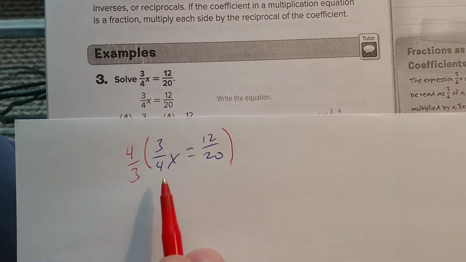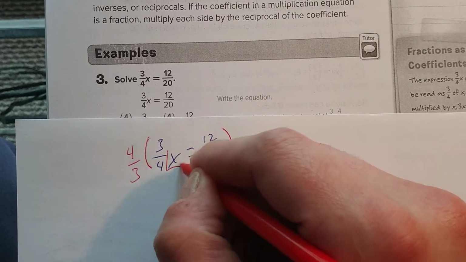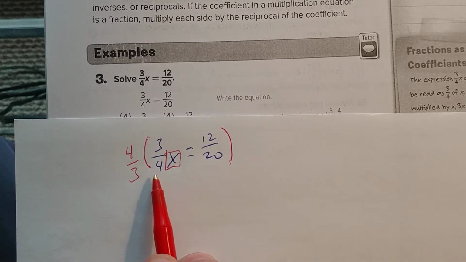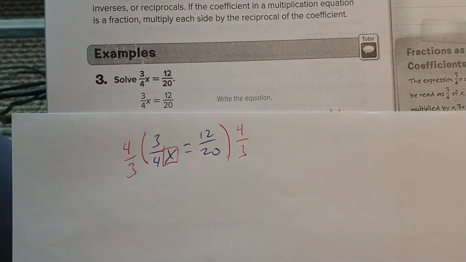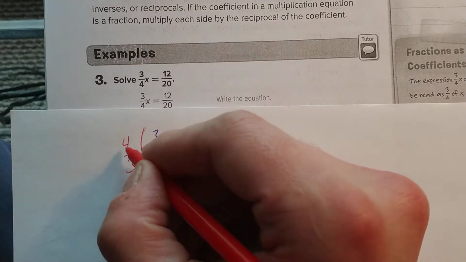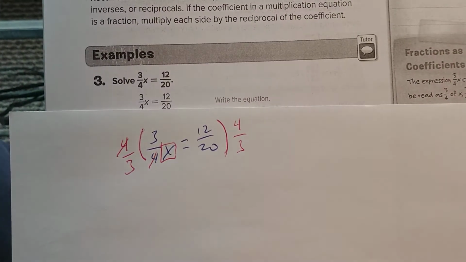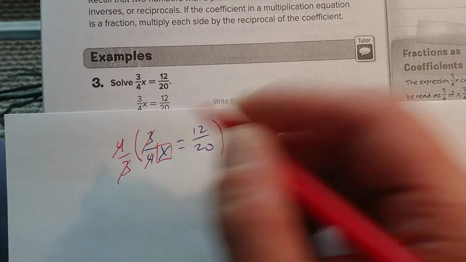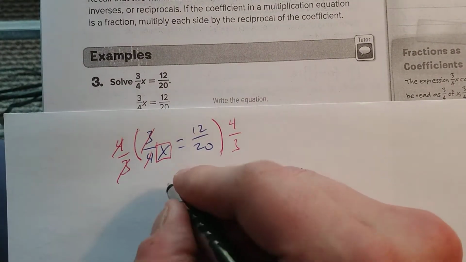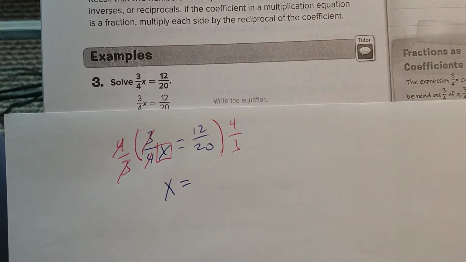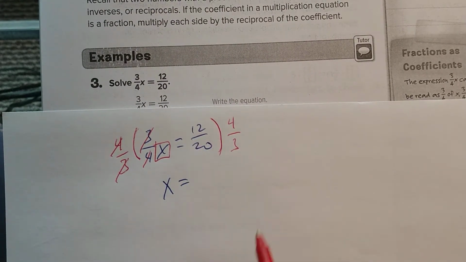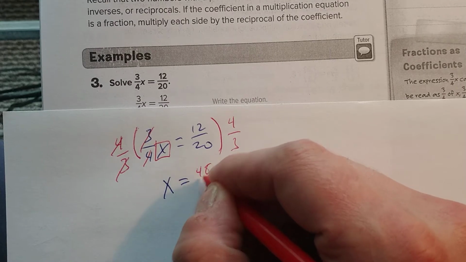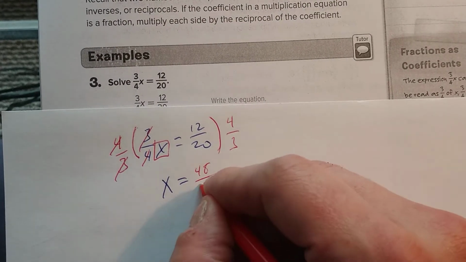So I'm going to find the coefficient. There's my x. I'm going to flip whatever's in front of it and multiply both sides by it. Like that. Okay? And then when I do that, these 4's go away because of cross canceling. Those 3's go away, and I'm left with just an x on the left. And then here I can just multiply across. 12 times 4, that's going to be 48, over 20 times 3 is 60.